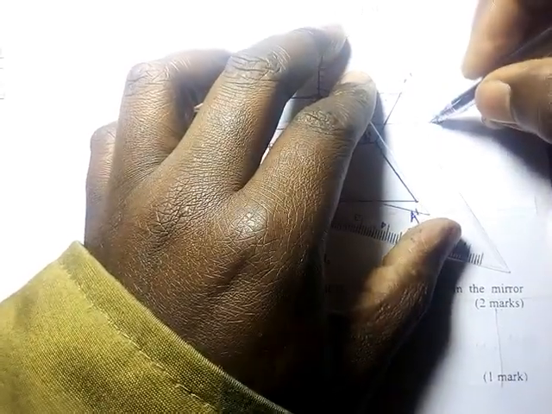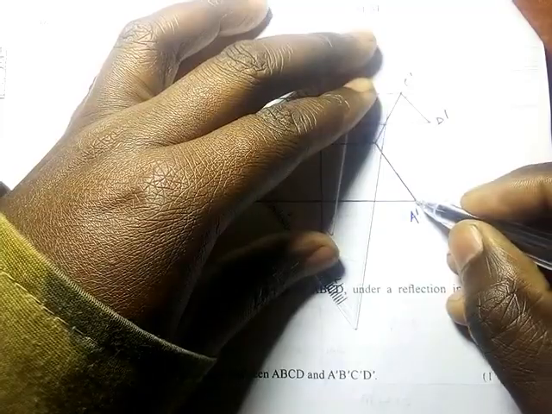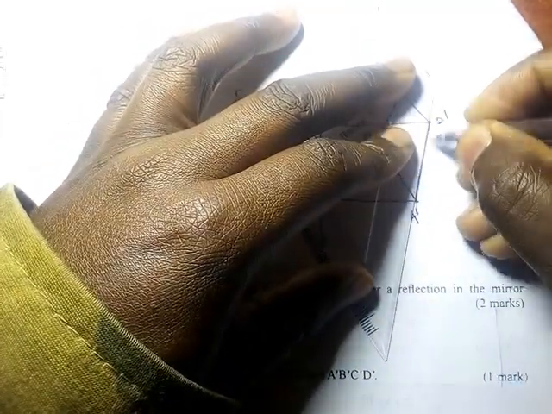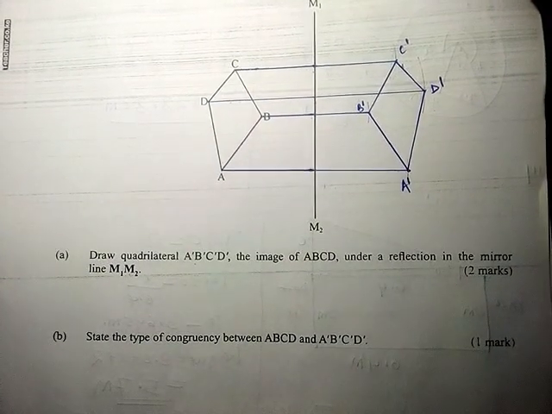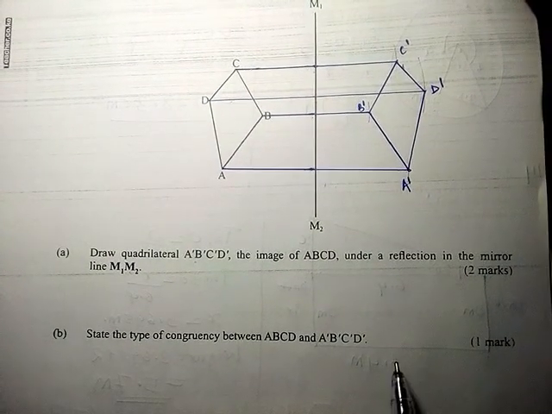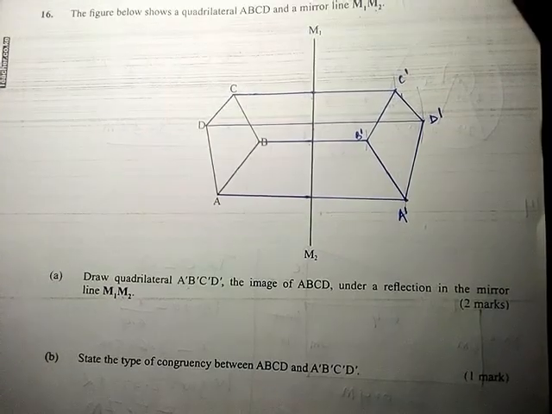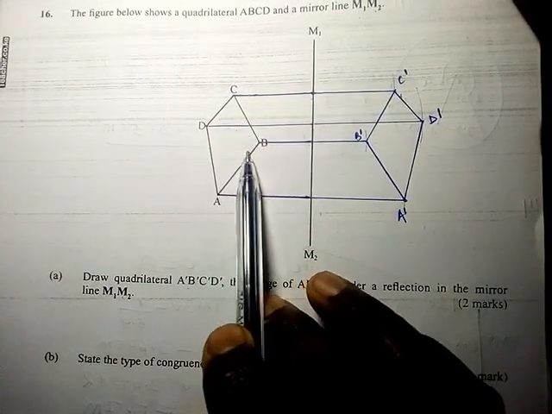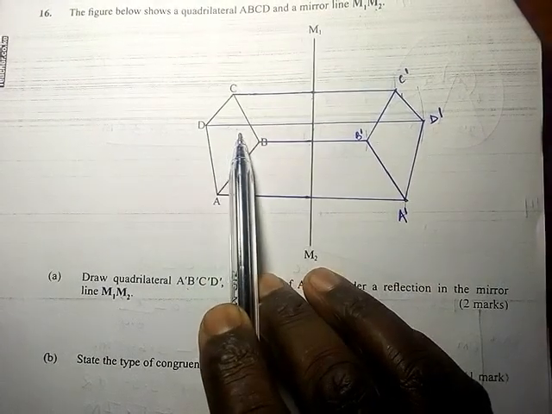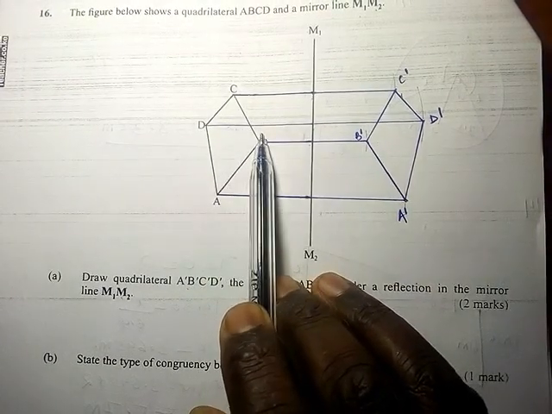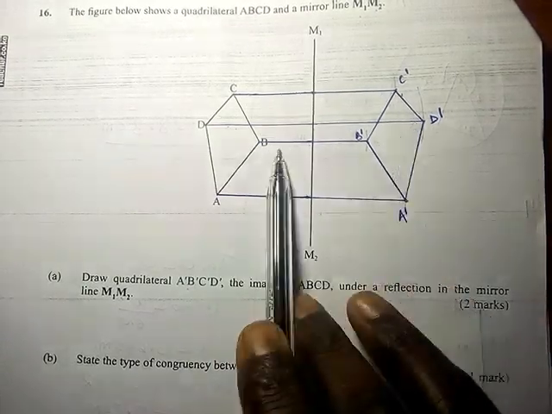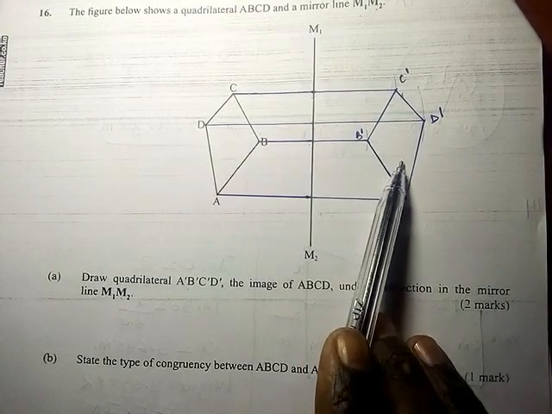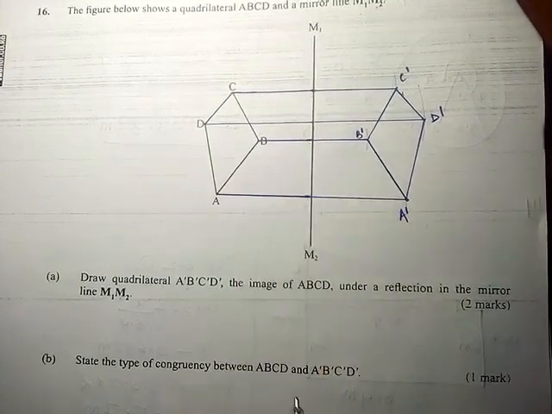You join CD, join AD prime, and that is our image, which is exactly this one but inverted. So you can see it is the same, but even when you stand in front of a mirror, your right hand becomes left, the right eye becomes the left, so it becomes inverted. It changes, so that is why it has changed like that.